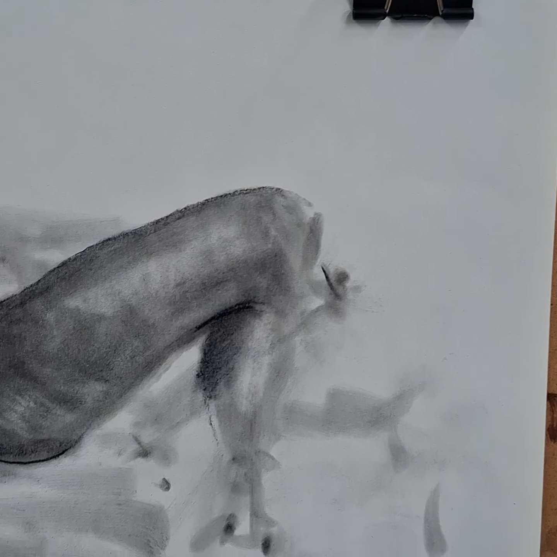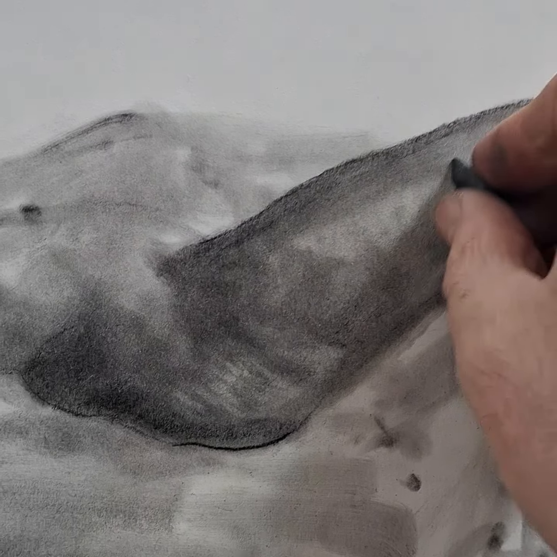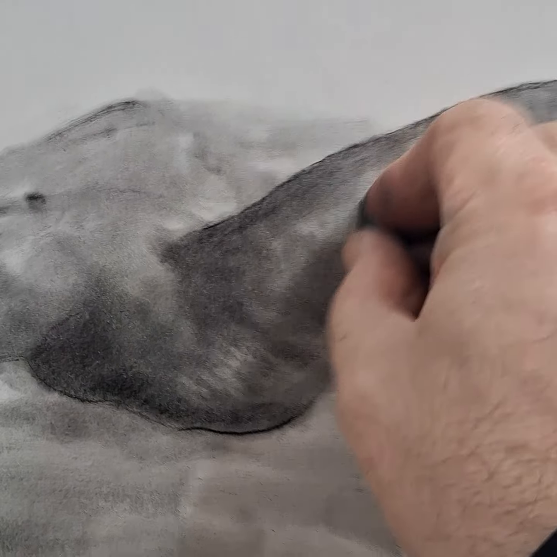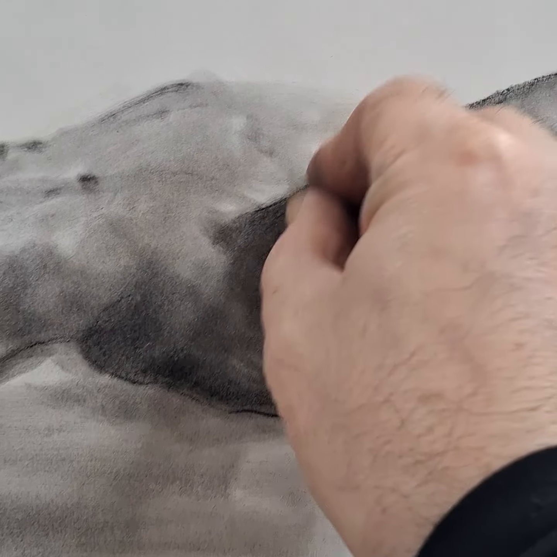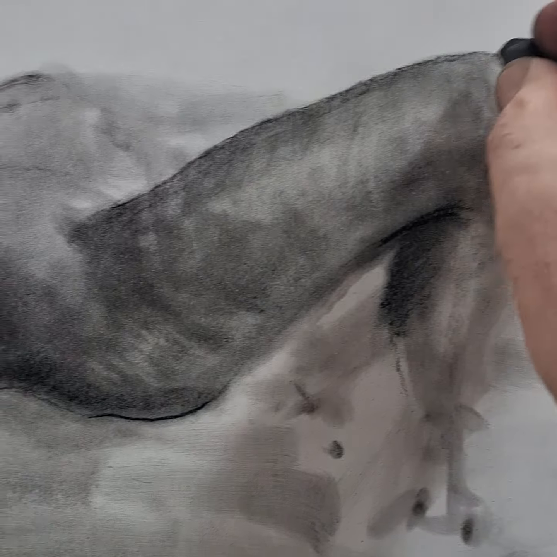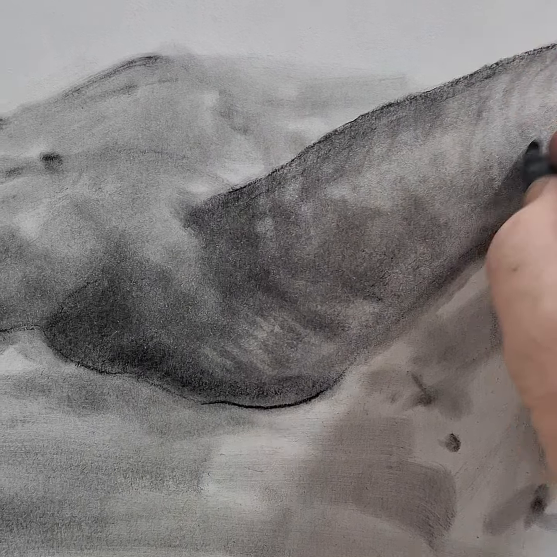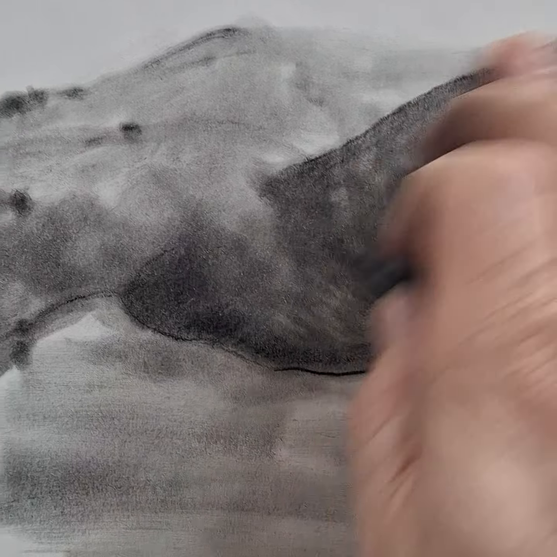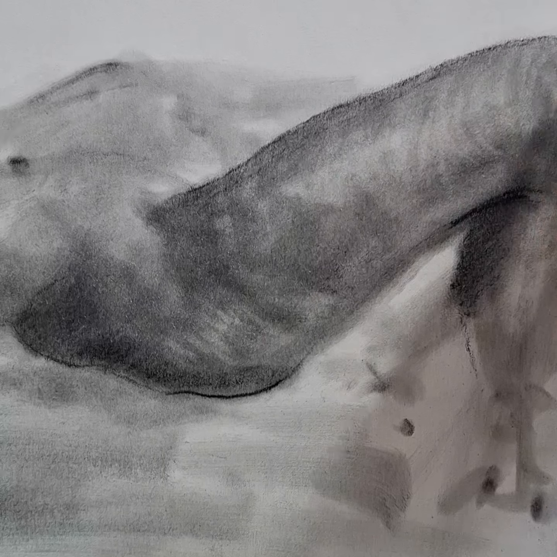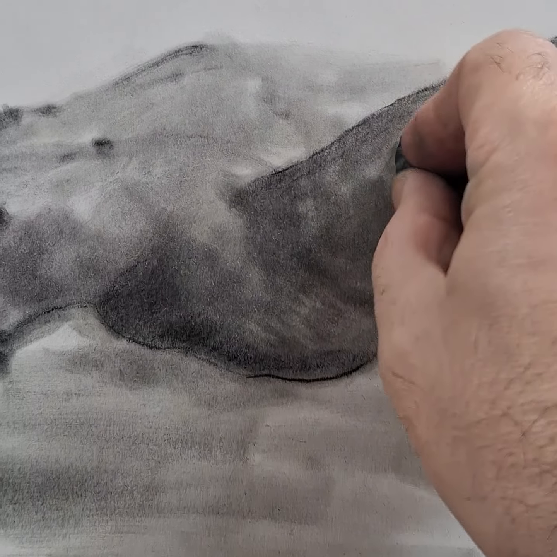Now we'll take our rubber and we'll start to carve the form. So you can see I'm carving through space. And now I may want to soften these lines down a bit. I'm carving through space, around the form.